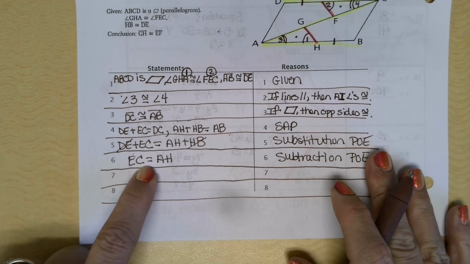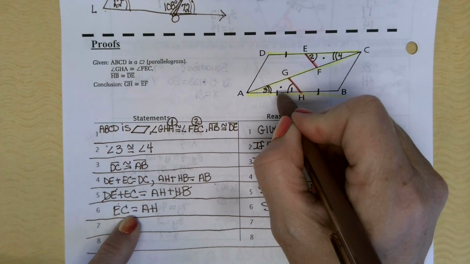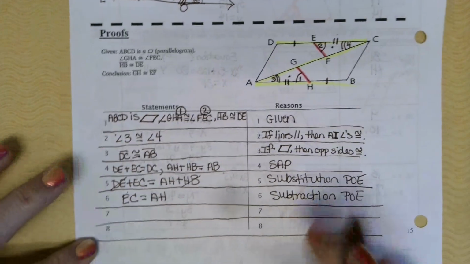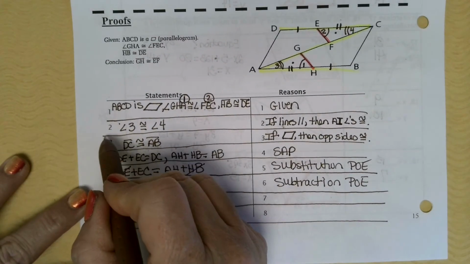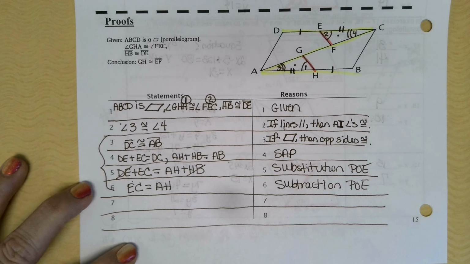Okay, let's go mark this in our picture. EC equals AH. AH is equal to EC. So you guys go ahead and just kind of get that in your mind, because when we have little pieces of segments, you're going to be doing all of those steps.